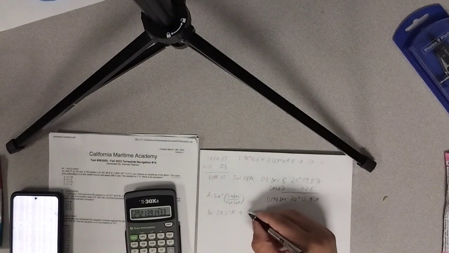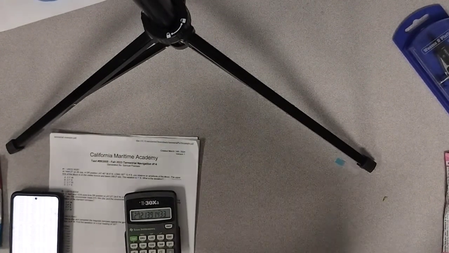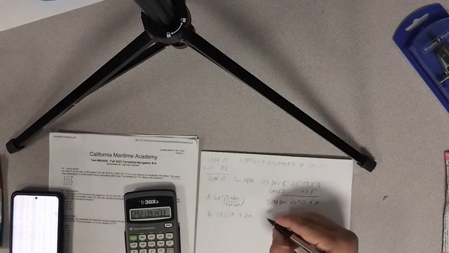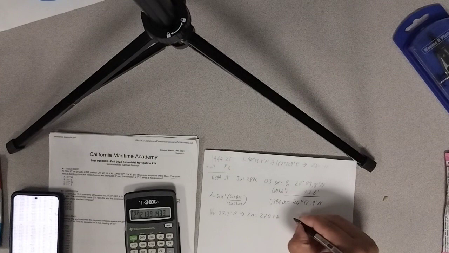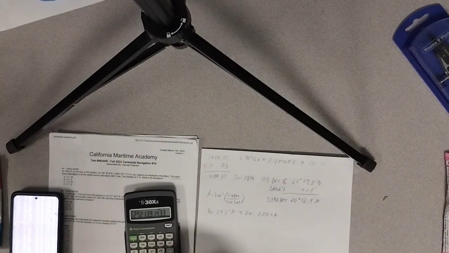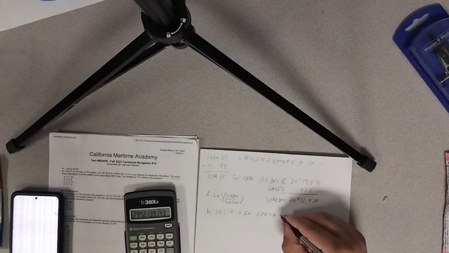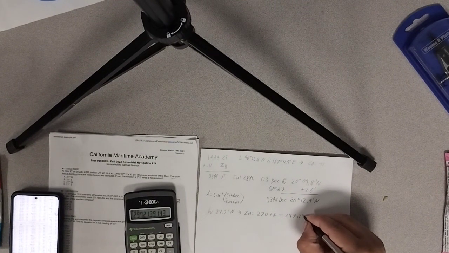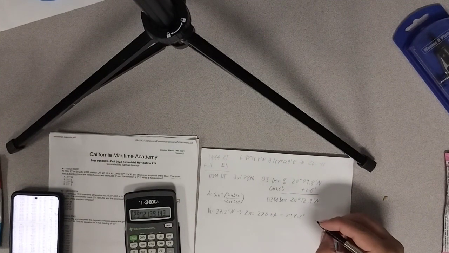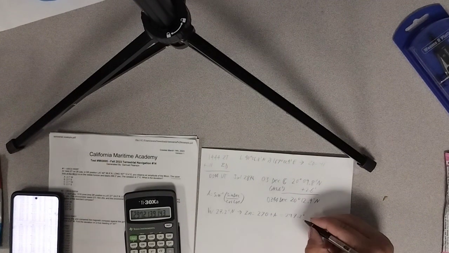Therefore, Zn equals 270 plus A, giving me 297.2 degrees true.